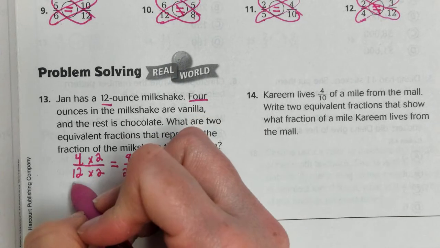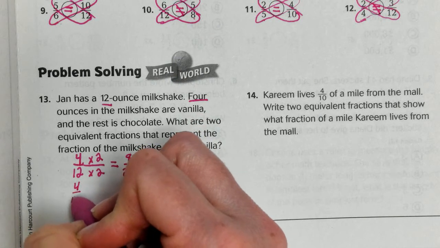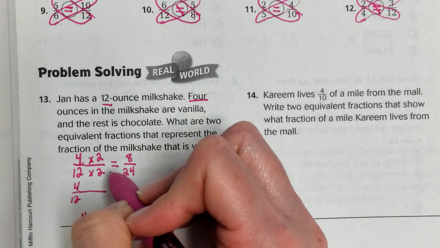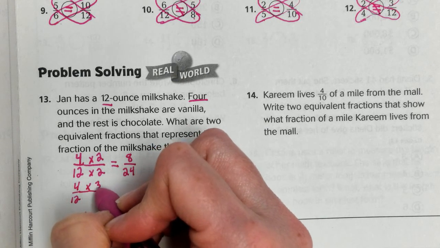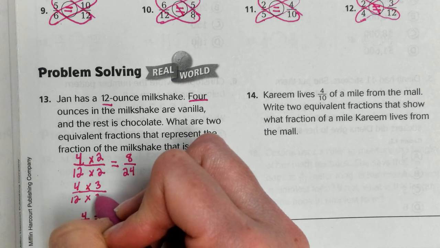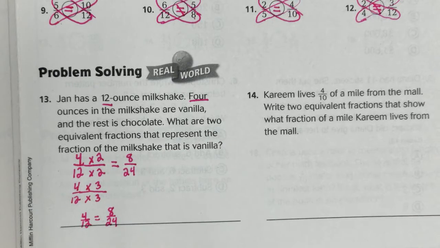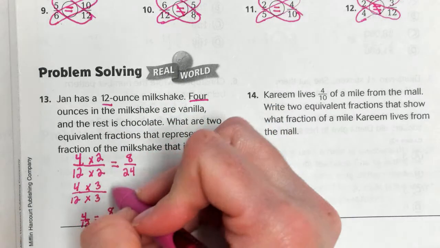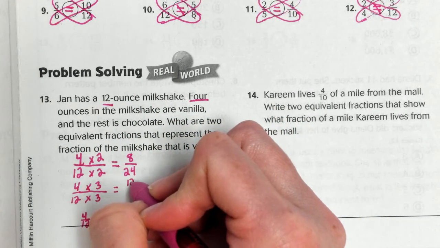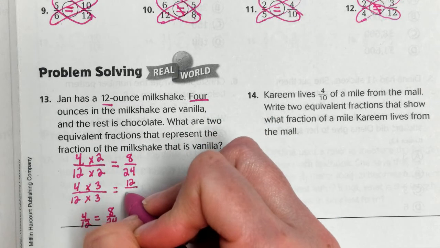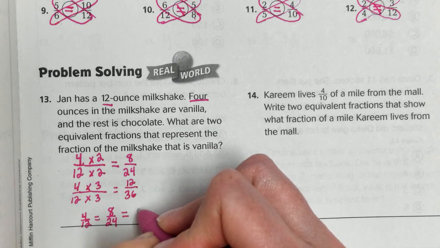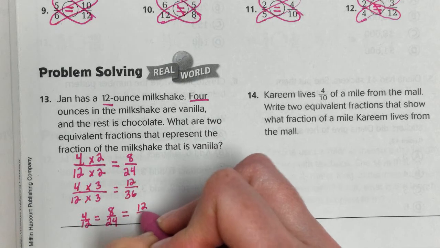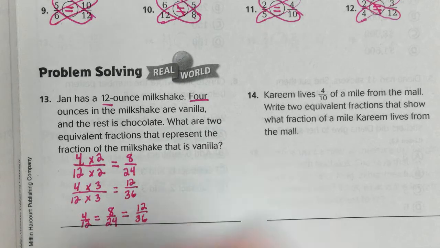All right. Now I'm going to start again with my 4 twelfths. I'm going to choose another number. This time I'm going to choose 3. I'm going to multiply my numerator and my denominator by that number. 4 times 3 is 12. 12 times 3 is 36. So another equivalent fraction is 12 thirty-sixths.